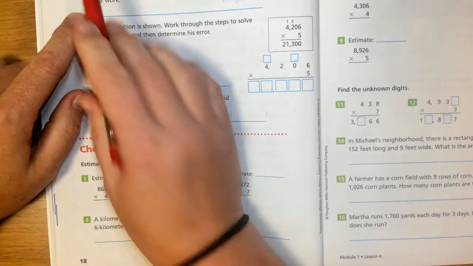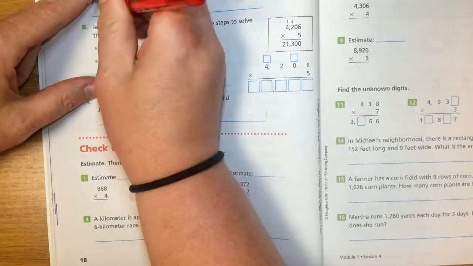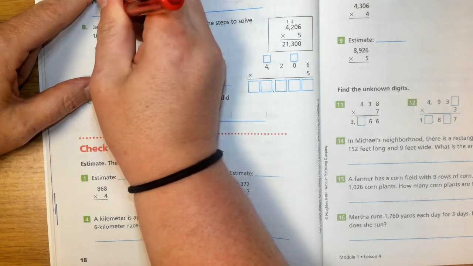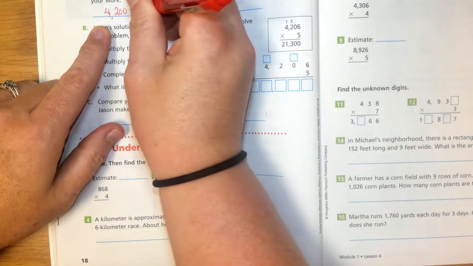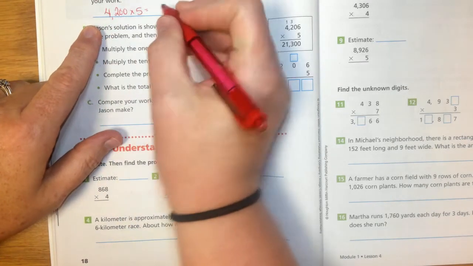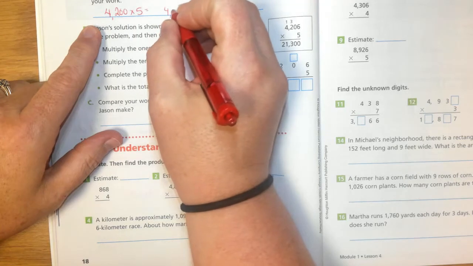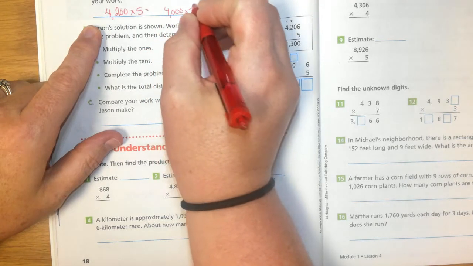Okay, so let's round our number to the nearest hundred. We've got 4,200 times 5. Well, what is 4,000 times 5, right?